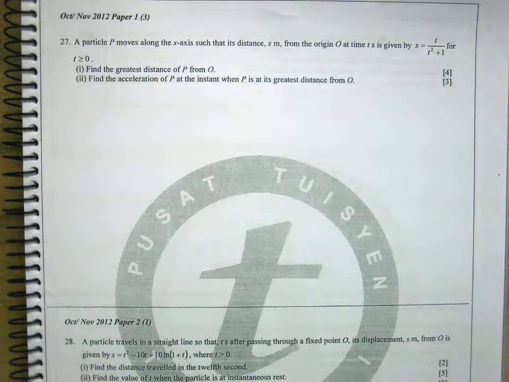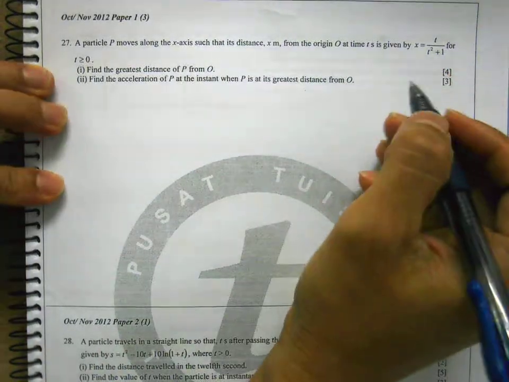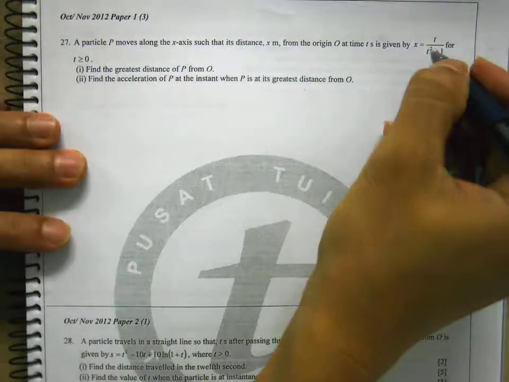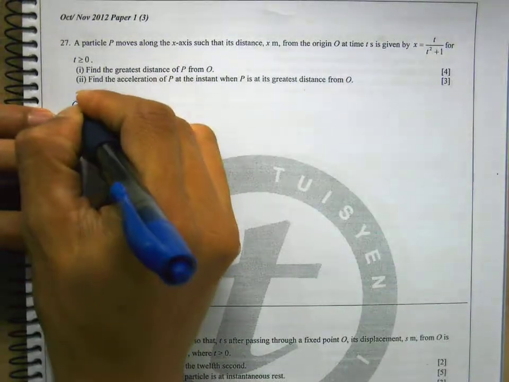Question 27, you're given this displacement function. Find the greatest distance. Now, greatest distance happens when dx/dt is 0. Yeah, dx/dt is your velocity. So maybe I differentiate directly and call it v.